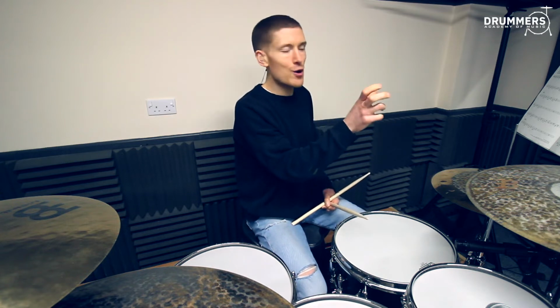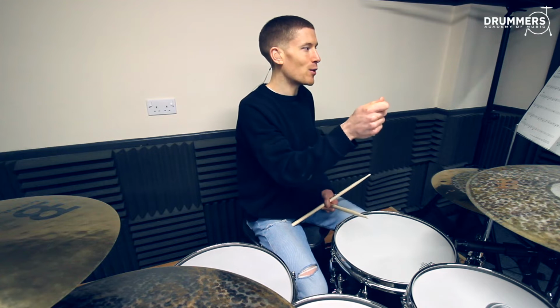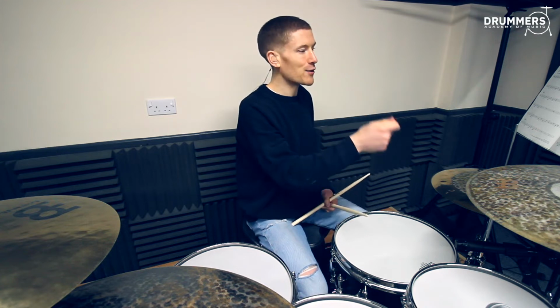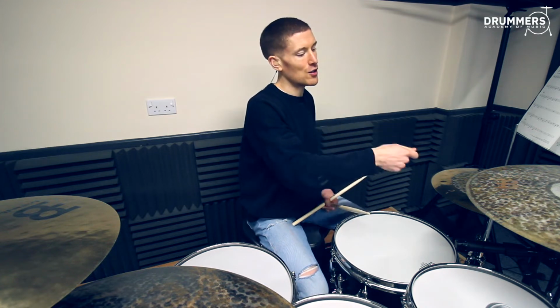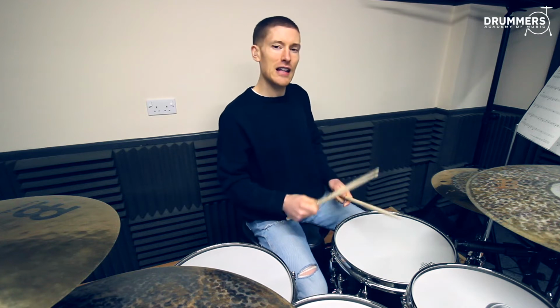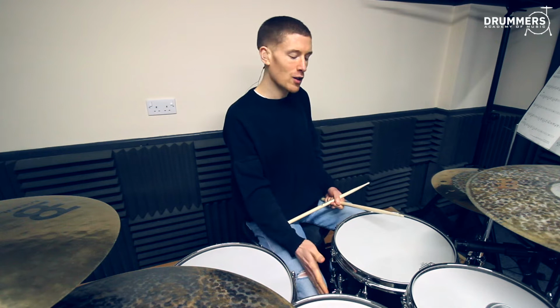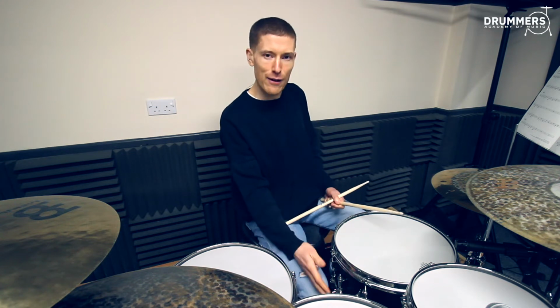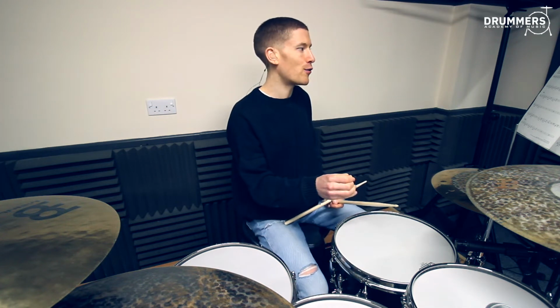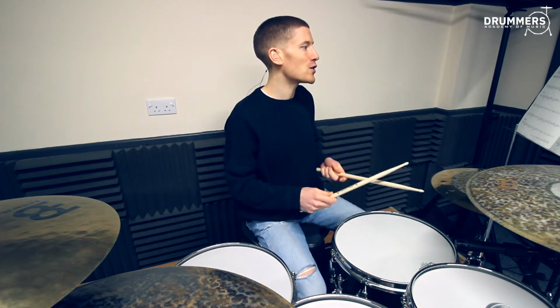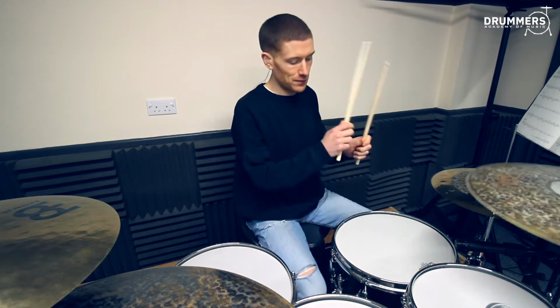We've got a groove in bar 1: crash cymbal for a quarter note, hi-hats for the other quarter notes. We've got 1, 2, 3, 4, snare drum, standard backbeat on 2 and 4, bass drum rhythm, quarter note on the 1, quarter note rest on 2, 8th notes on 3, 8th note rest on 4. So that groove in bar 1 sounds like this. 1, 2, 3, 4.